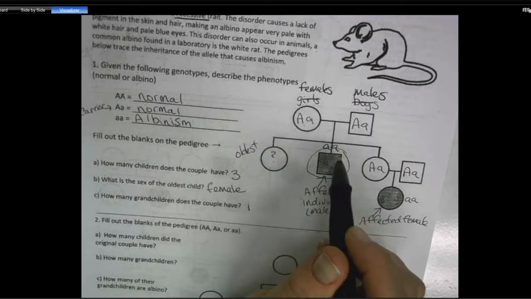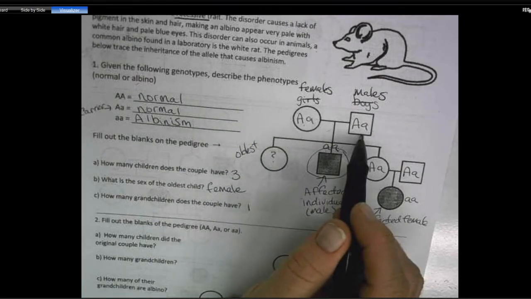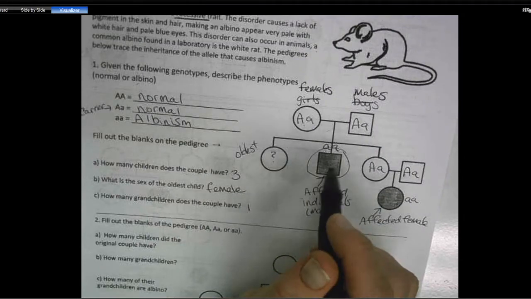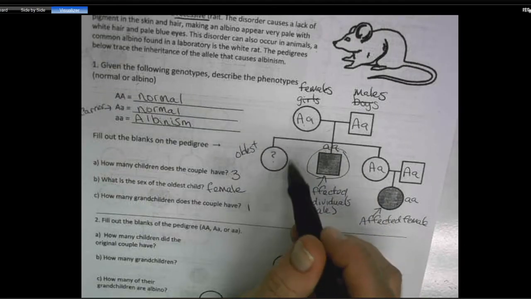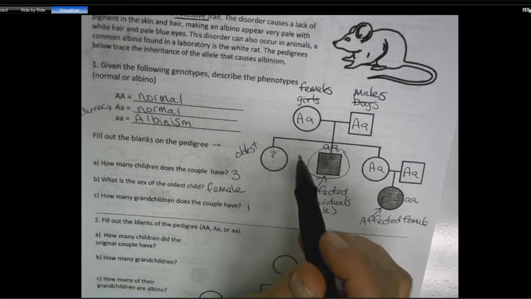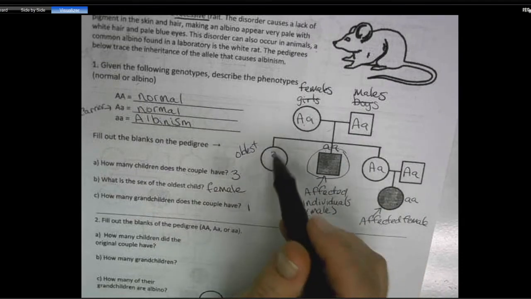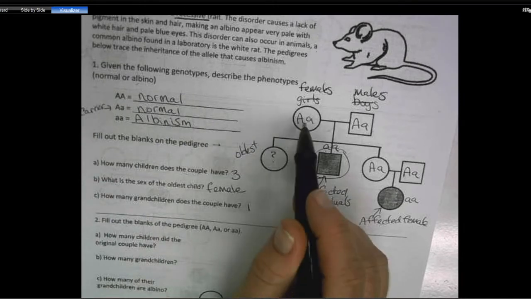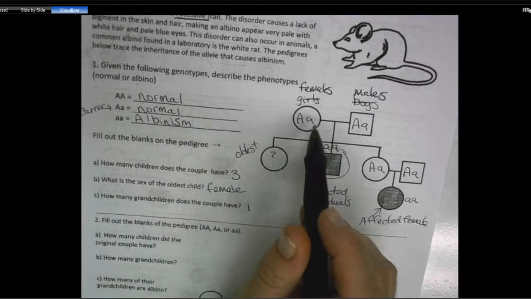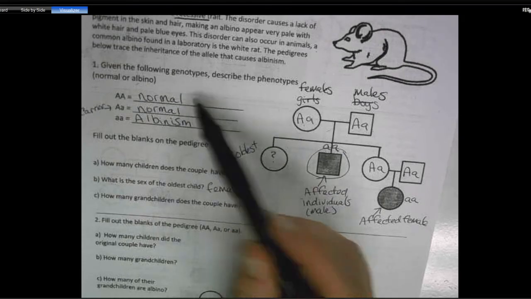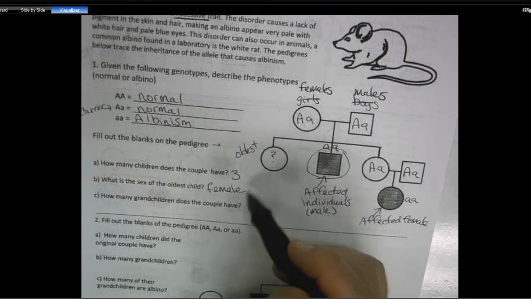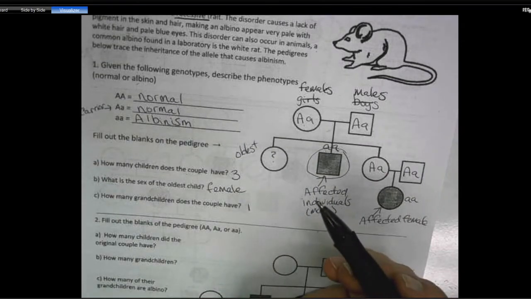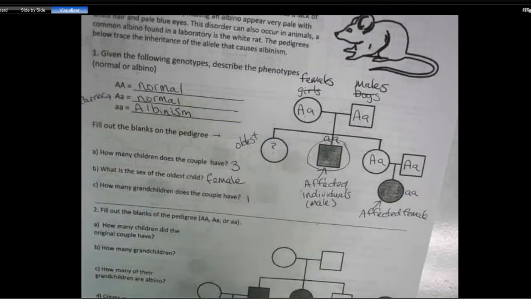Okay, and so we have 2 heterozygotes because that's the only way to be able to get a homozygote recessive here. Now this oldest female here, remember, we go oldest from left to right. The oldest female, we're not sure what kind of genotype she has. We know she's not affected. She could be a heterozygote or she could be a homozygote dominant because she could have got both dominant genes from the parents. But because she doesn't have any children, we can't really determine what her genotype is. So you put a question mark there.